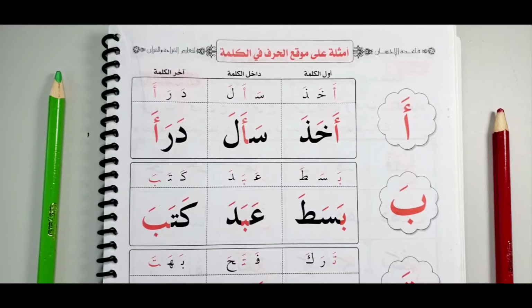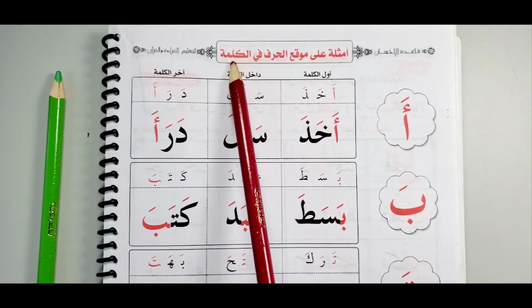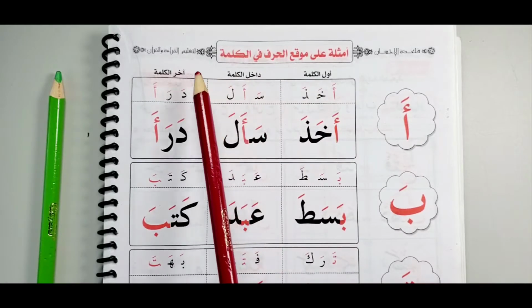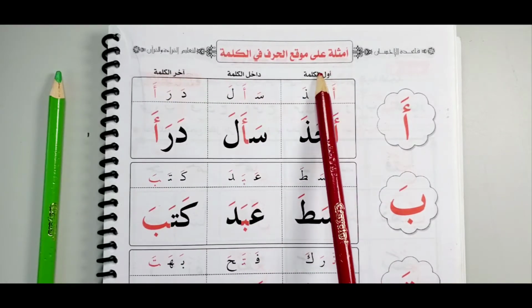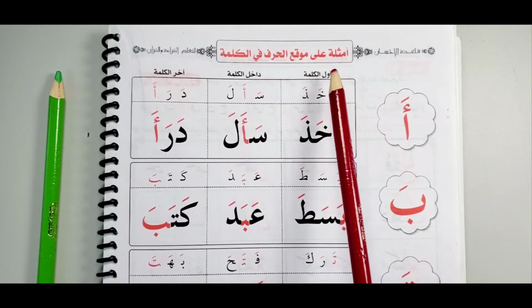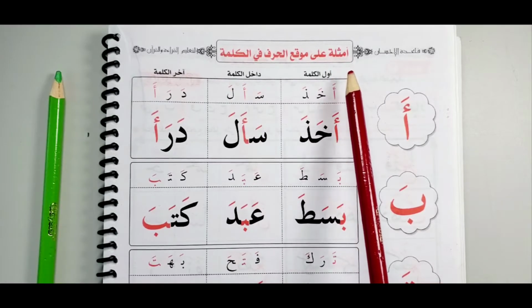Welcome to page 16 of our book. Today we are going to learn a lot of things combined. First of all, we are going to learn examples of the position of the letter in the word: the beginning of the word, inside the word, the end of the word. These are examples of where letters in a word are positioned or where they appear.